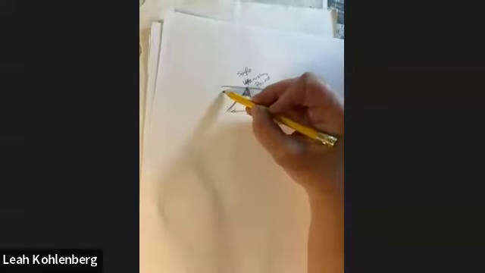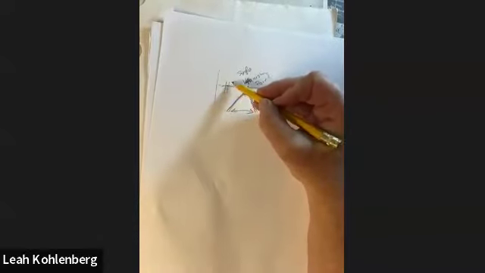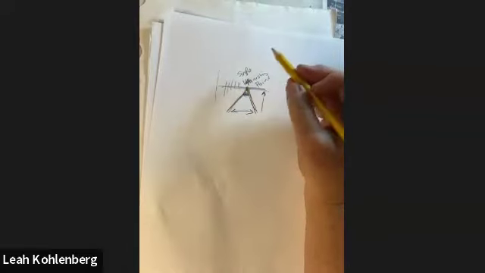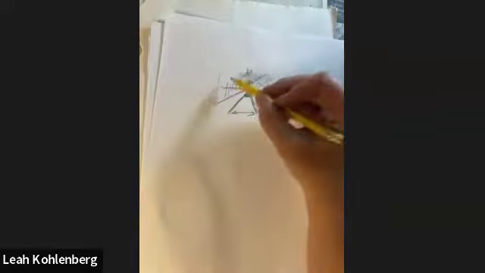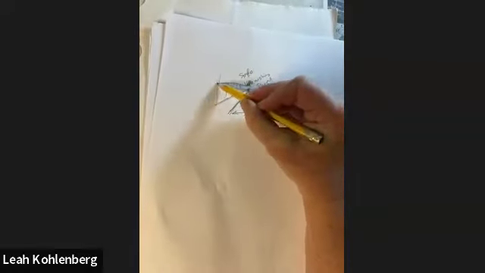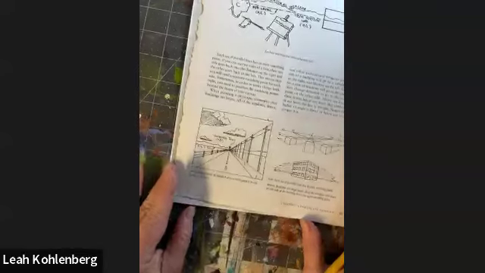So if I had a set of fence posts going up like this, they also would go from the top and the bottom to the same vanishing point. That's what we call a single vanishing point. And you can see that here.